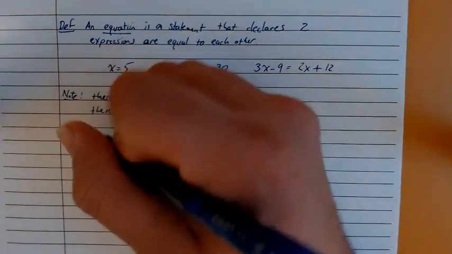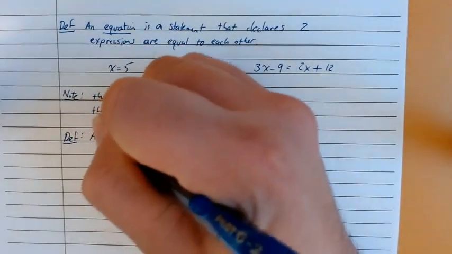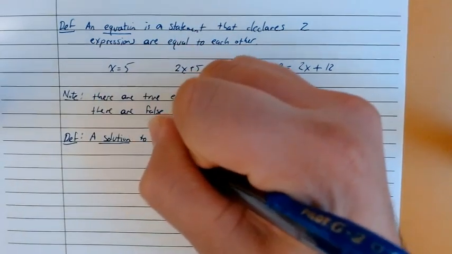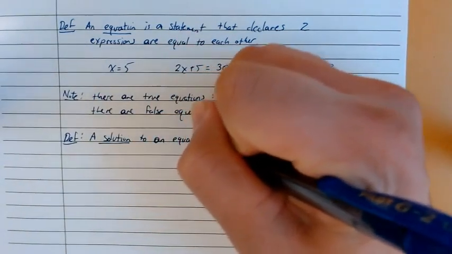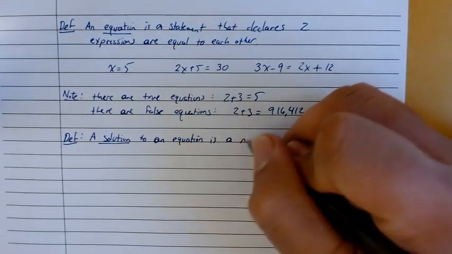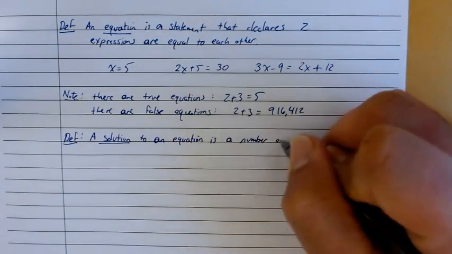Okay, so what is it? A solution to an equation is a number or set of numbers.